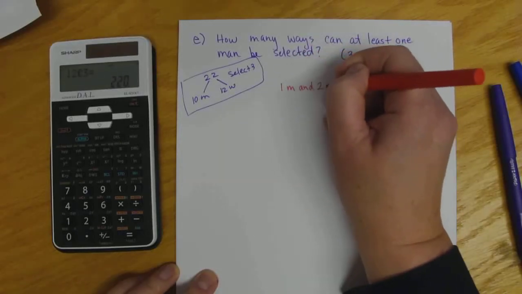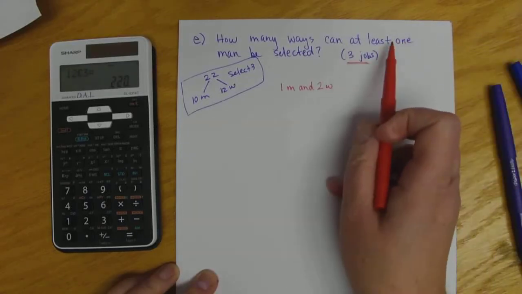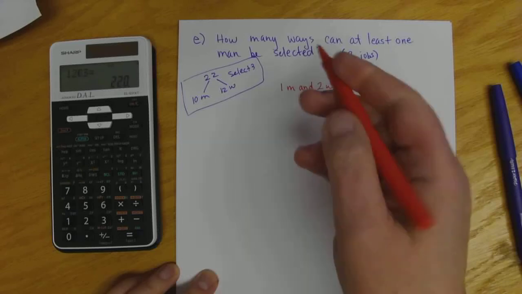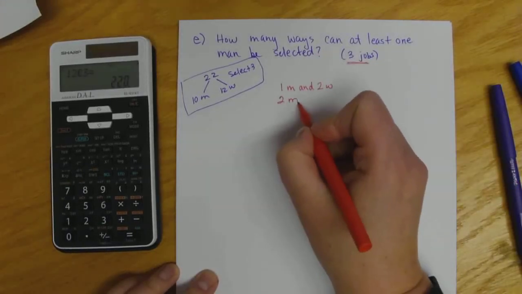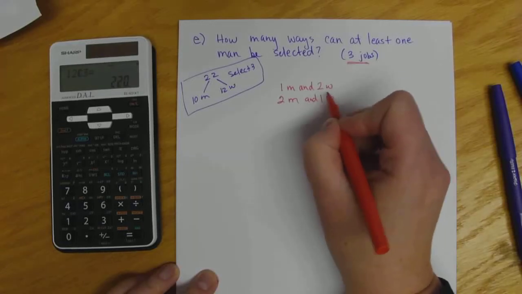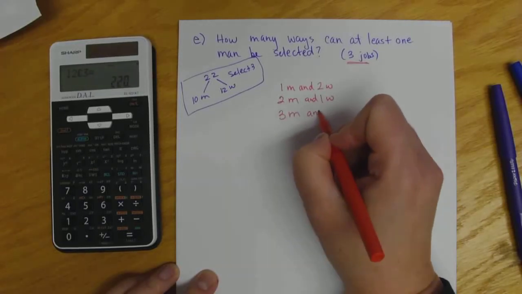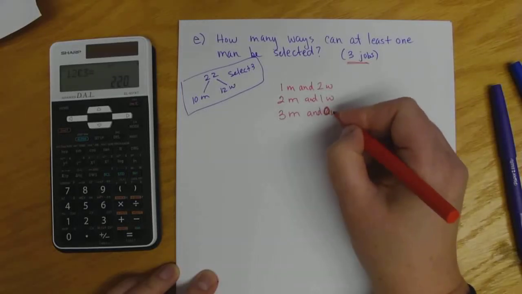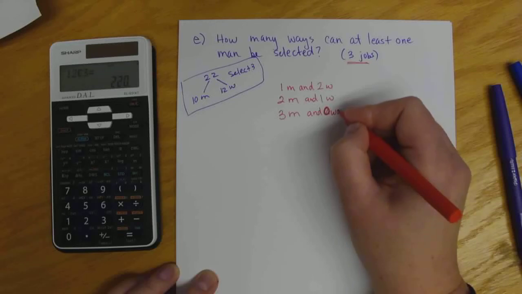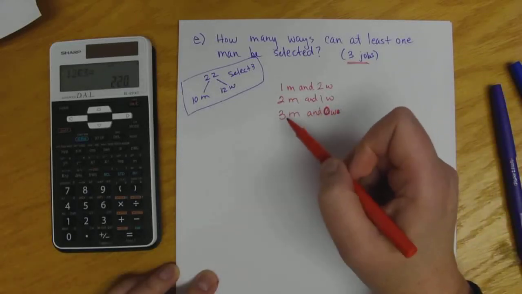and that would have to have 2 women because there's 3 jobs, and if 1 is a man, then 2 must be women. Or we could have 2 men and 1 woman, right? They add up to 3 jobs. Or we could have 3 men and 0 women. And we can't have more because there's only 3 jobs.